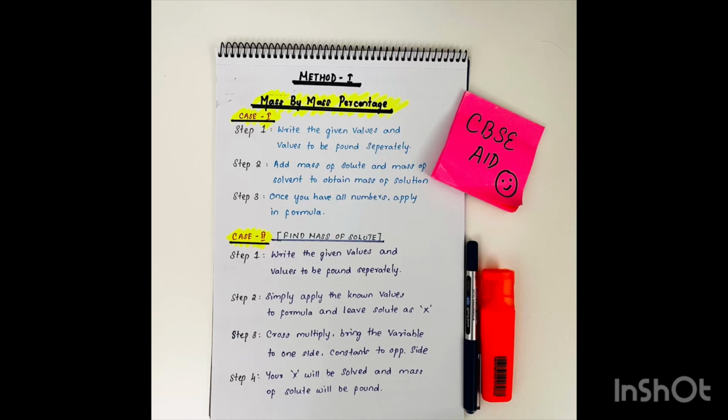Taking the first method for discussion, where mass by mass percentage of the solution is mass of the solute divided by mass of the solution multiplied by 100. There are 3 ways in which it can be asked. Case number 1, where the mass of the solute and mass of the solvent will be provided and you will be asked to find mass by mass percentage of the solution.